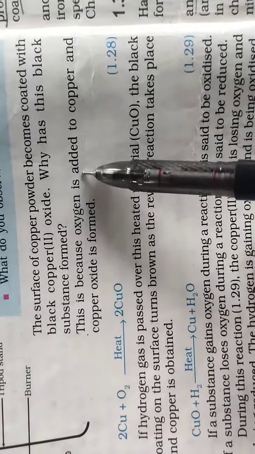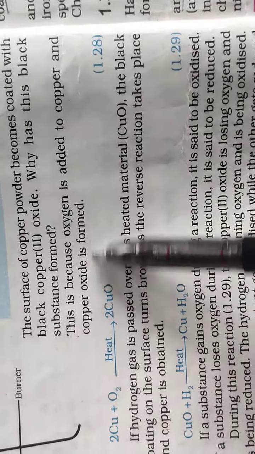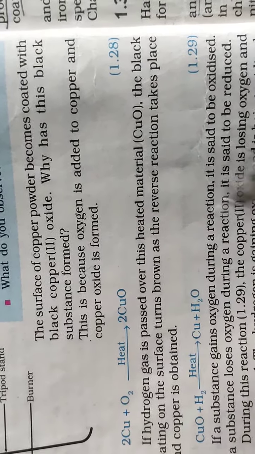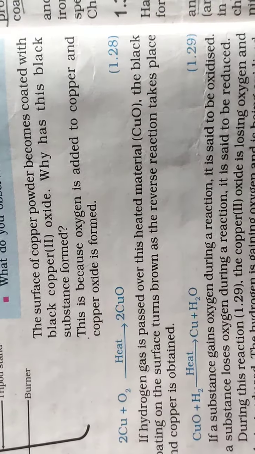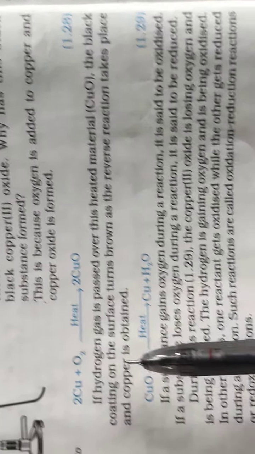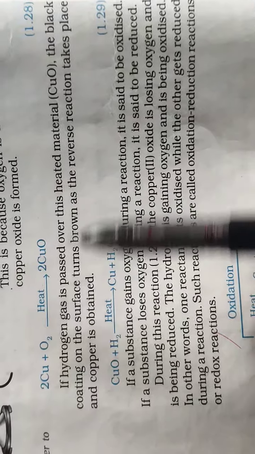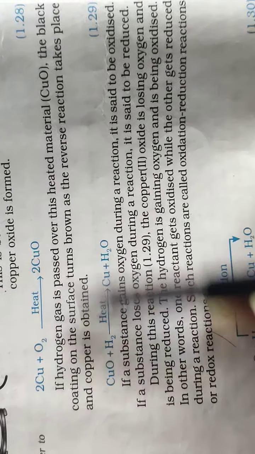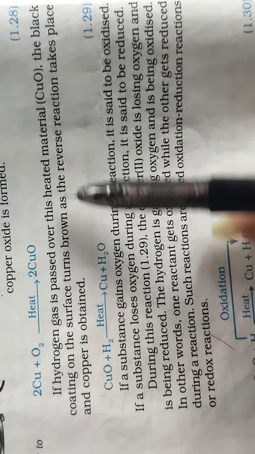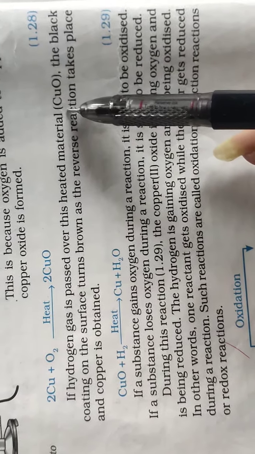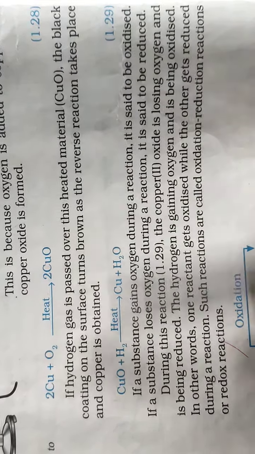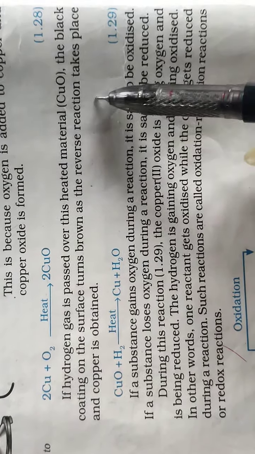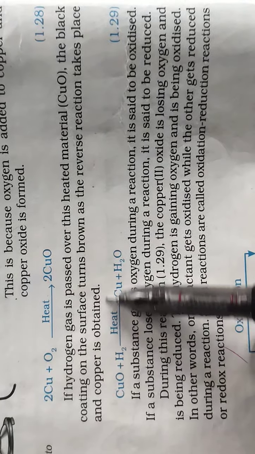So this is because oxygen is added to copper and copper oxide is formed. Whenever copper oxide is formed from copper, it gets a black color. Next, copper plus oxygen, whenever it is heated, forms copper oxide. If hydrogen gas is passed over this heated copper oxide, the black coating on the surface turns brown as the reverse reaction takes place and copper is obtained.